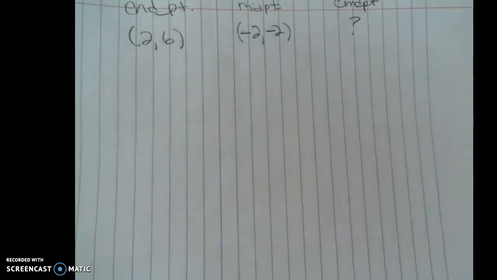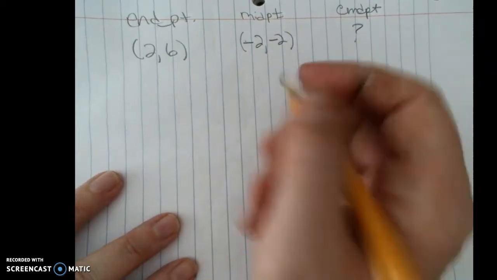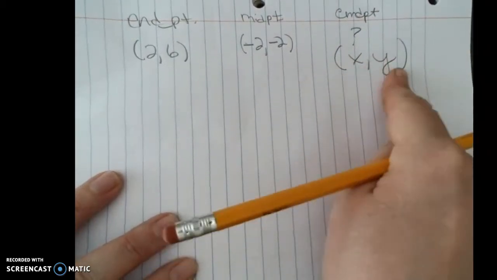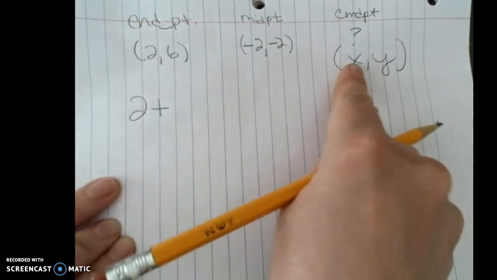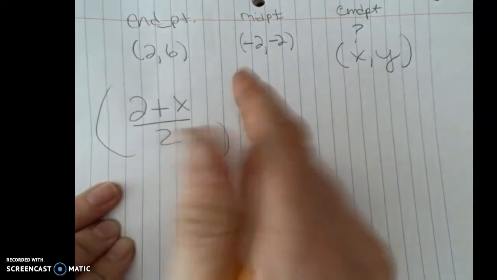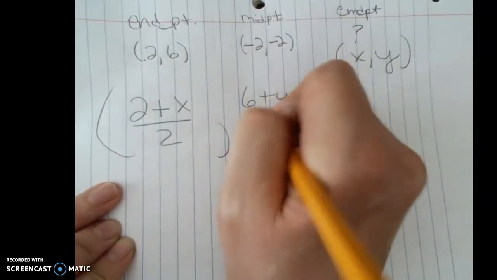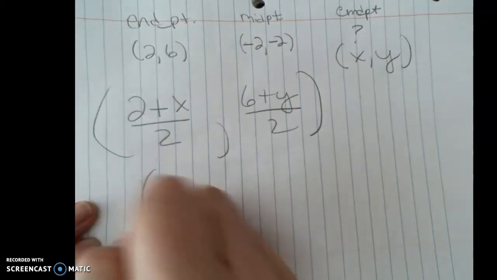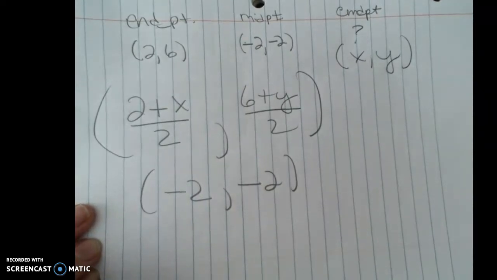Now, another way I'm going to check my answer, or if you don't like graphing, another method you could use, is I know that this, I'm going to just call this other xy, to give them a name. So I know that I have to average the 2 and the x to get my x coordinate, and I know I have to average the 6 and the y to get the other one. And the good news is I know the answer. So I know when I'm done, the answer has to be -2, -2. So then you have to think.